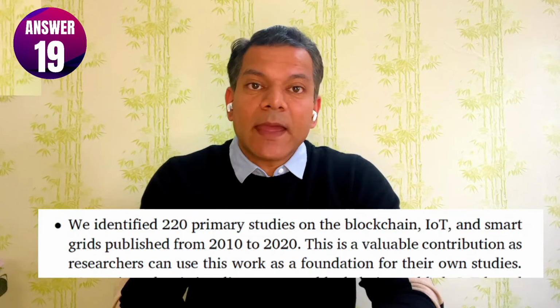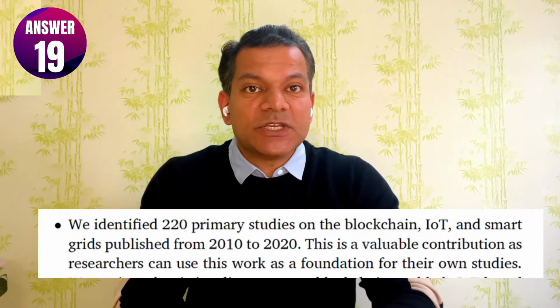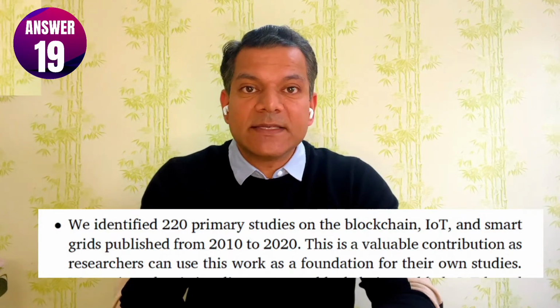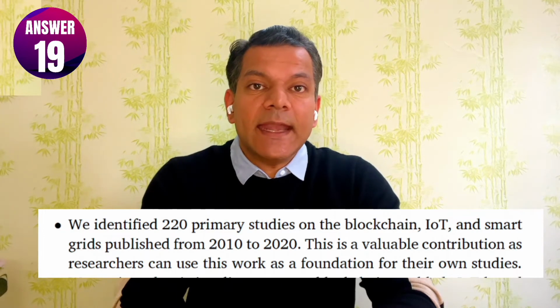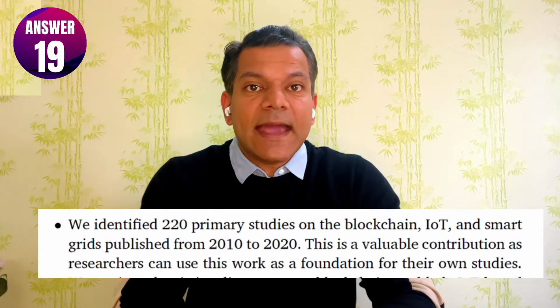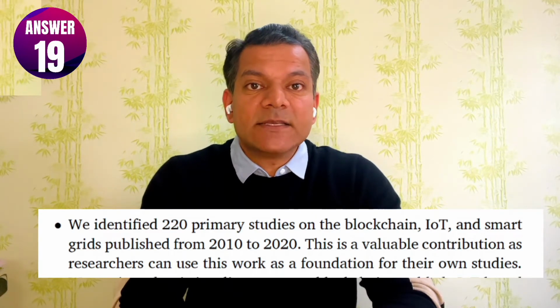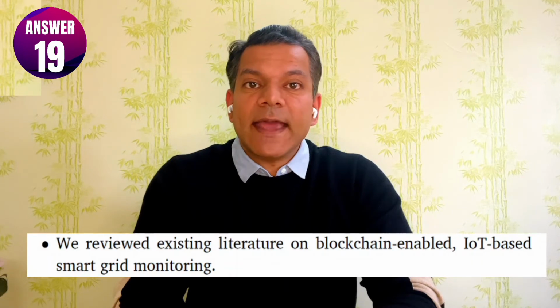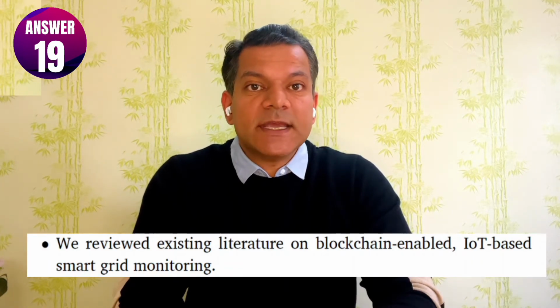Okay, so in this paper, when I wrote the contribution section, there are 8 sentences that I have. So let me go through them one after the other. So the first sentence was, we identified 220 primary studies on the blockchain, IoT and smart grids published from 2010 to 2020. This is a valuable contribution as researchers can use this work as a foundation for their own studies.